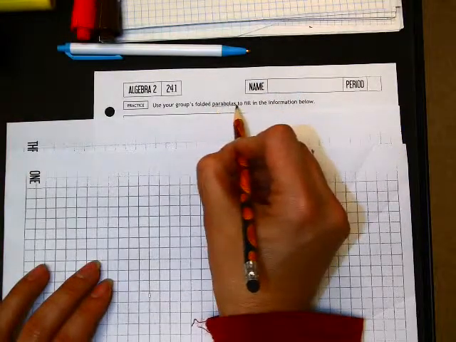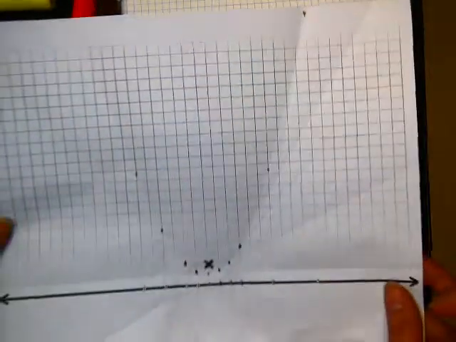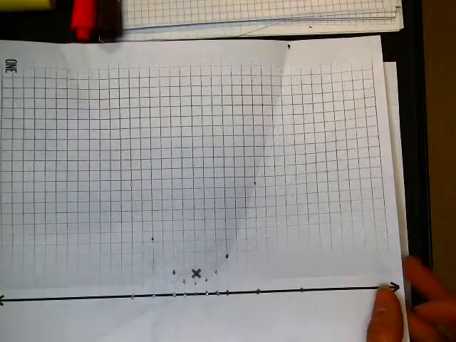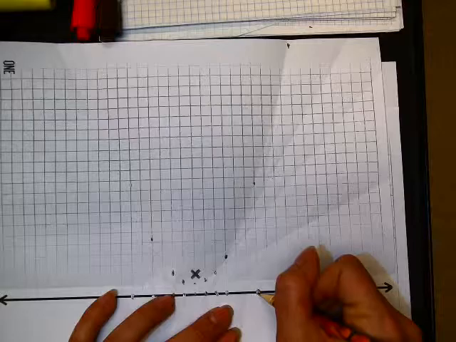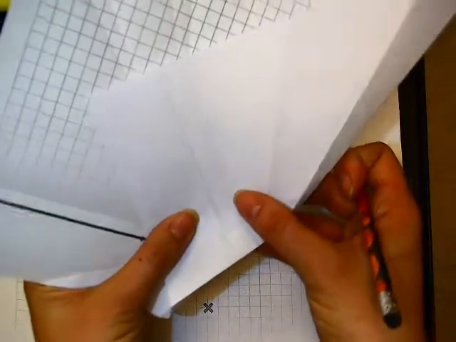All right, today we are looking at 24.1 and we are looking at creating parabolas by folding. So I'm going to go ahead and have us look at an example here of one in terms of the process of what we're supposed to do. So we're supposed to take a point, just kind of draw a point here, and fold it over so that it is on top of the X.